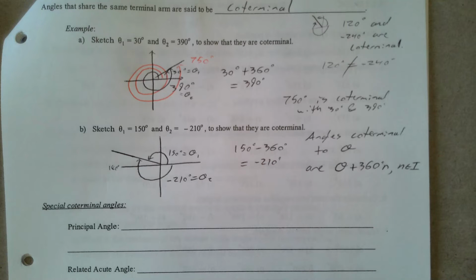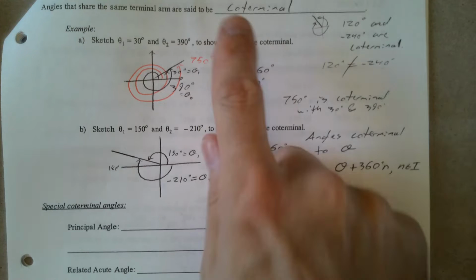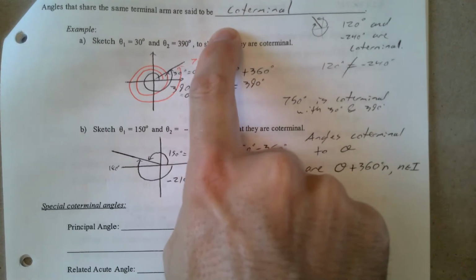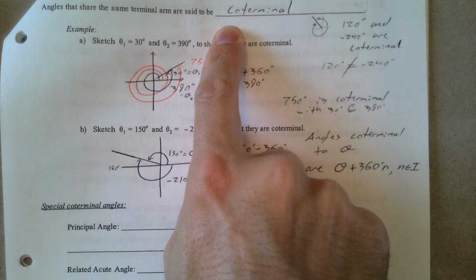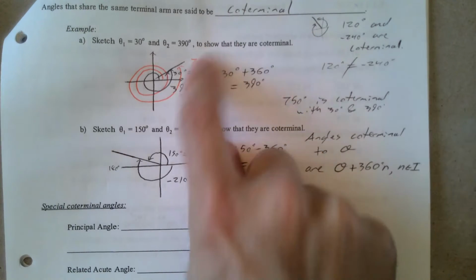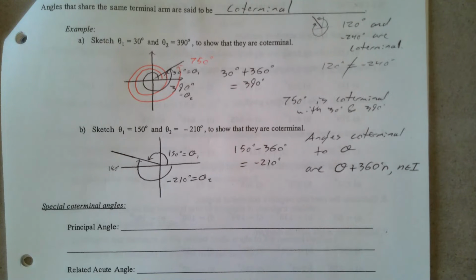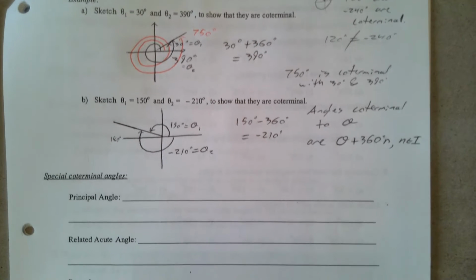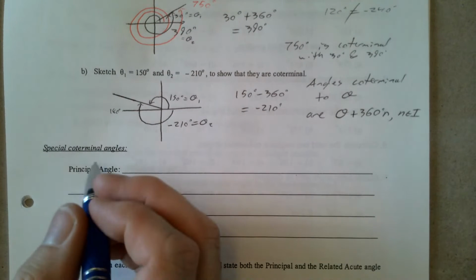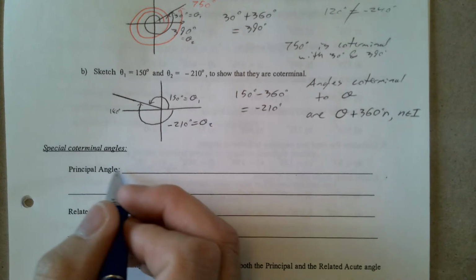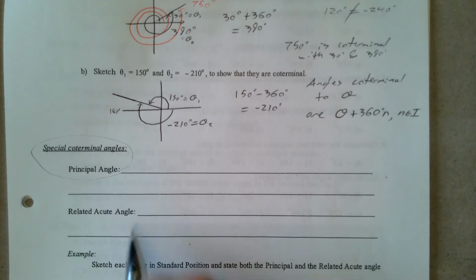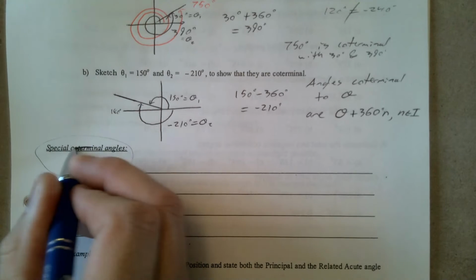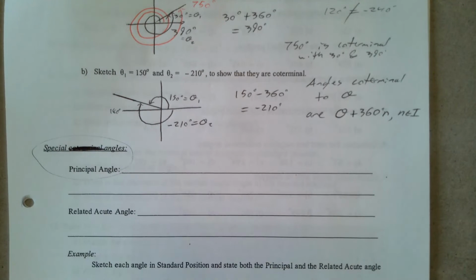Coterminal is a pretty important definition. It's pretty easy to remember or hard to forget because coterminal angles share, they cohabitate, I don't know, at the same terminal spot, the same terminal angle. Now there are more important definitions than coterminal angles, but these angles are actually related to them. Scratch this though, because the principal angle is a special coterminal angle. The related acute angle is not a coterminal angle. Maybe we just call this special angles.